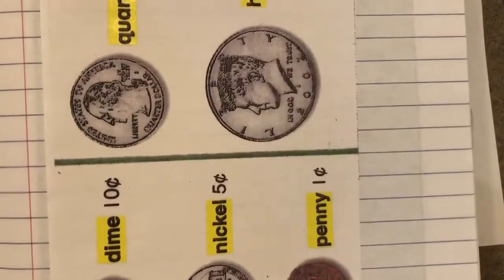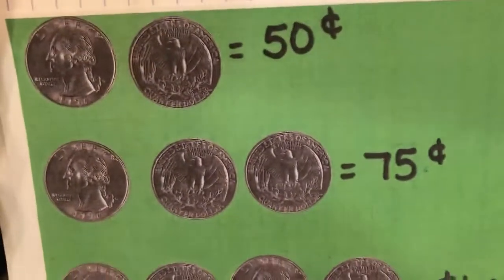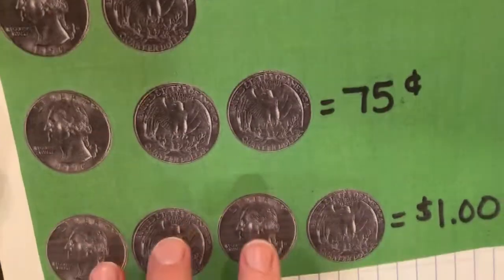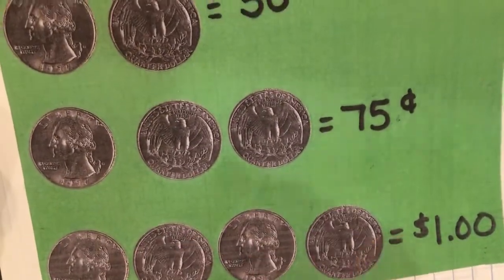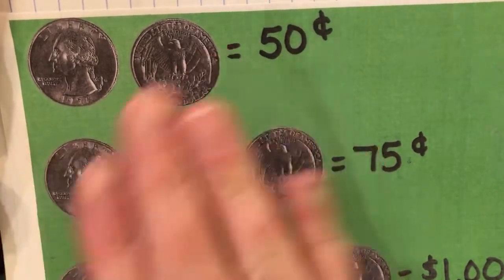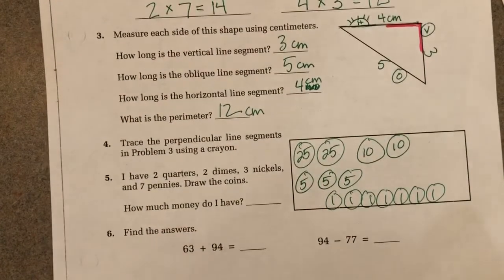So page 5 is the one that looks like this, in case you can't remember what some of the money is worth. 6 is counting by quarters. So 1 quarter is 25, 2 quarters are 50, 3 quarters are 75, and 4 quarters make $1. So when we count 25s, it goes 25, 50, 75, 100.